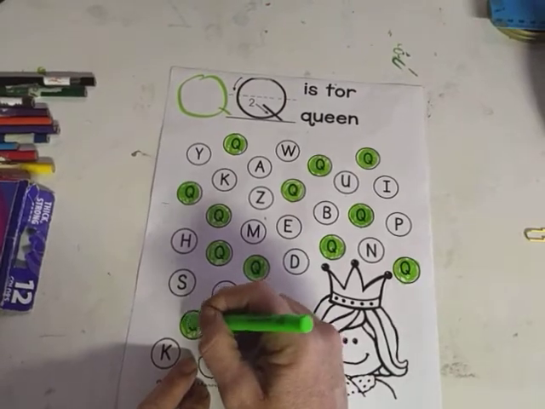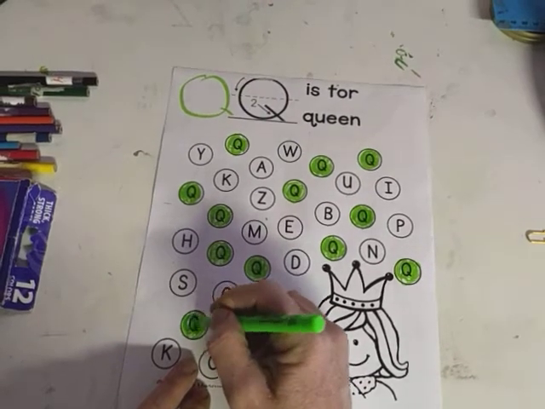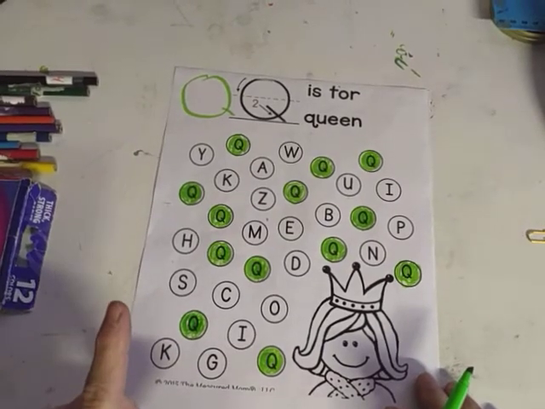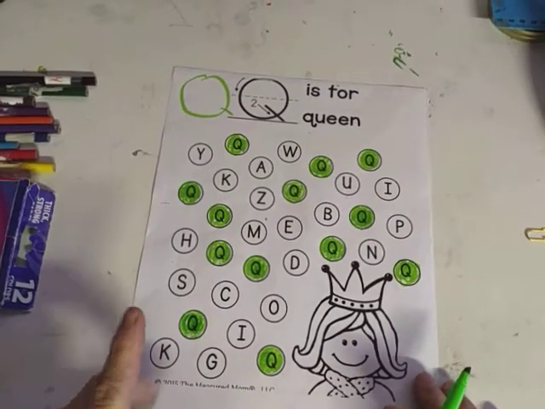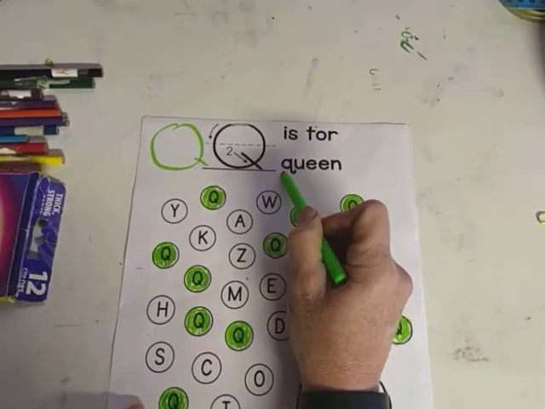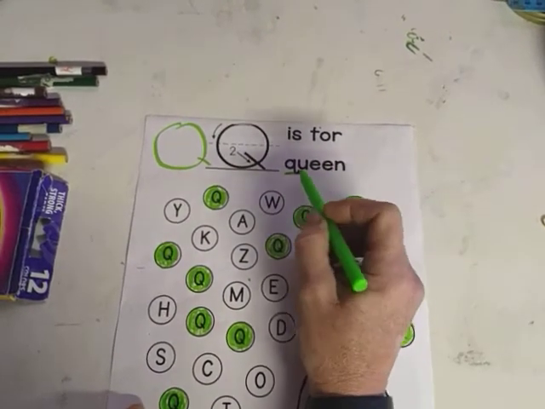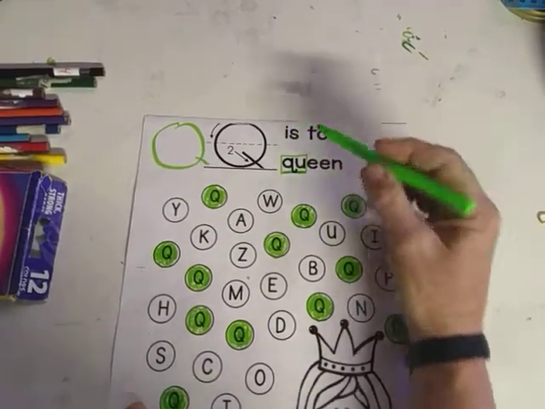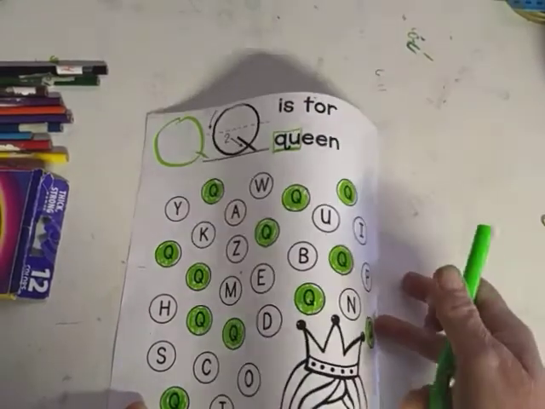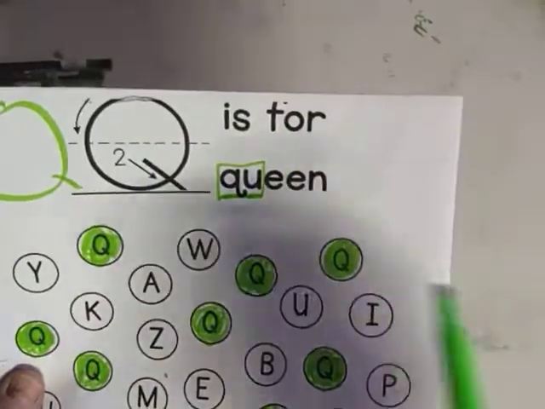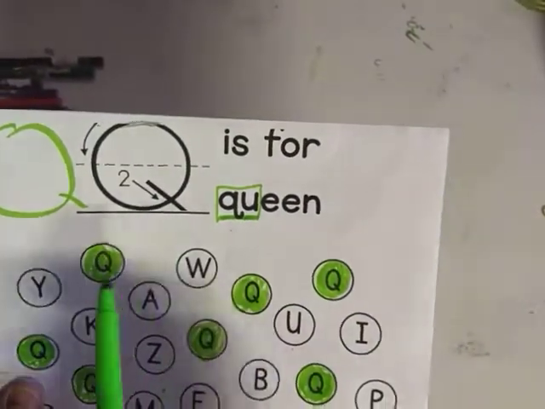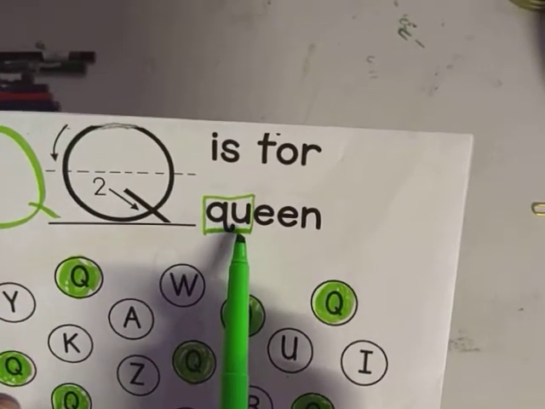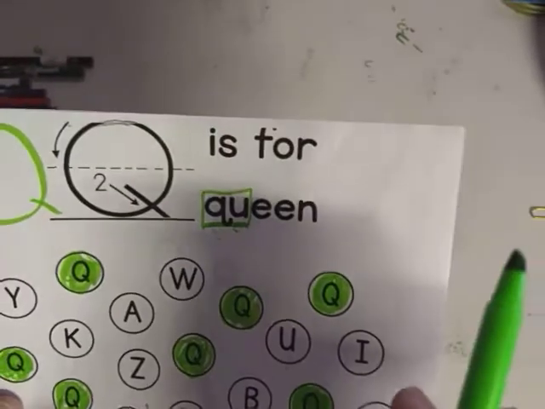Let's see, we used quick, quiet, quarter. I'm running out of Q words. I'll use this as the example. See how most of the letters, when you have a Q, most Q's have to have a U to go with it to make a word. Okay, so 99% of the time, when you see a Q, the next letter that comes is going to be a U. Q-U. Okay? That's just how it is.